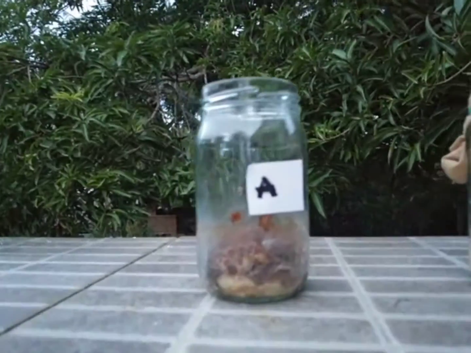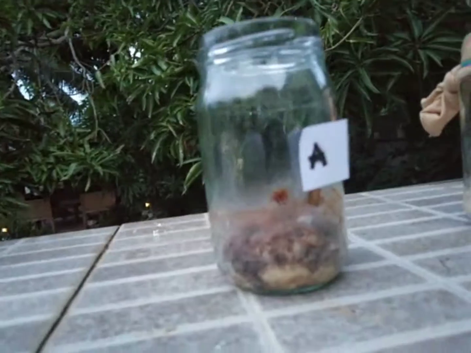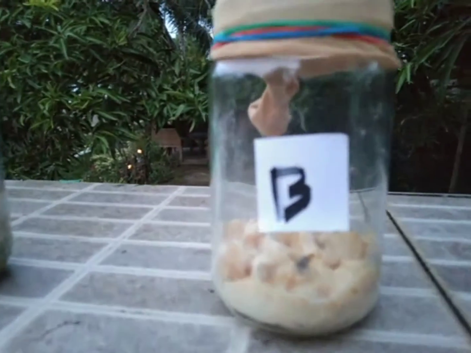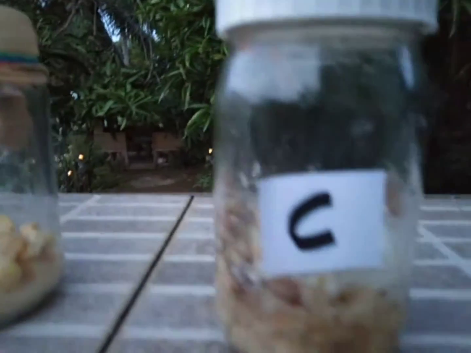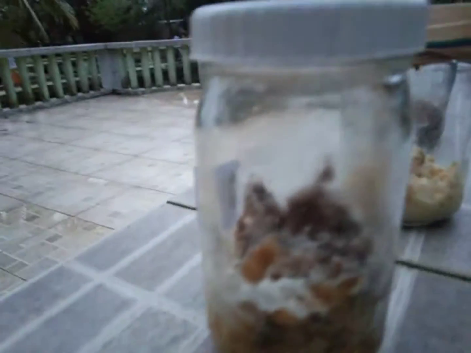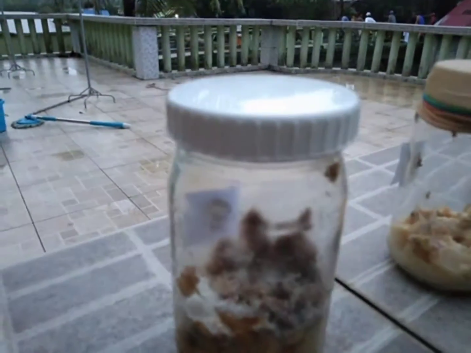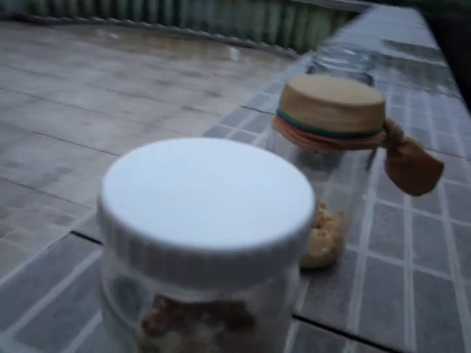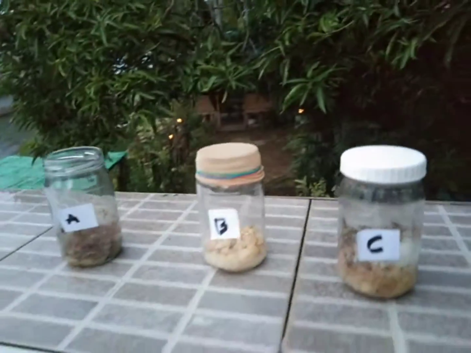Observation Day 4. As you can see in jar A, the center part is dry and the rest is watery. Also, the smell is different from day 3 and the color becomes dark brown. In jar B, we can see the texture and the molds on it. In jar C, as we can see, it's very different from day 3 because we noticed yesterday it was just watery, but now there are some molds on it.